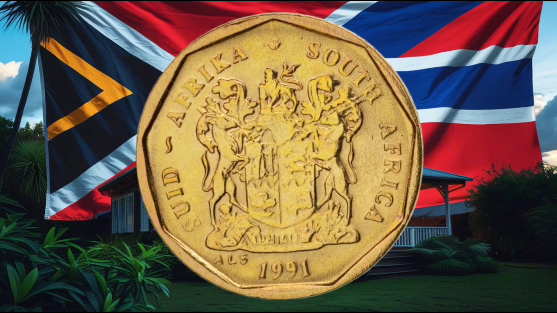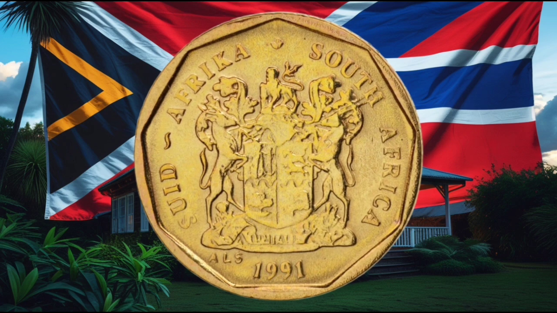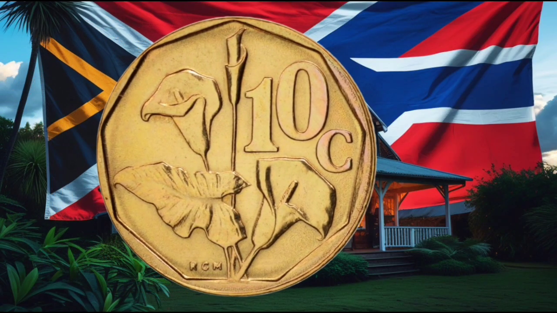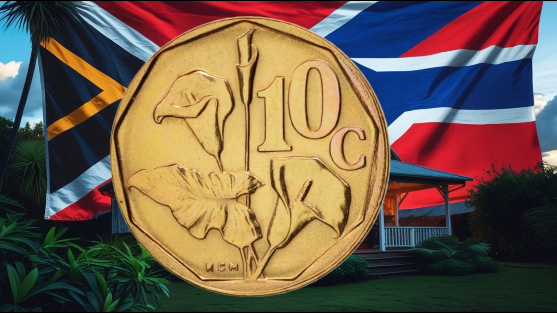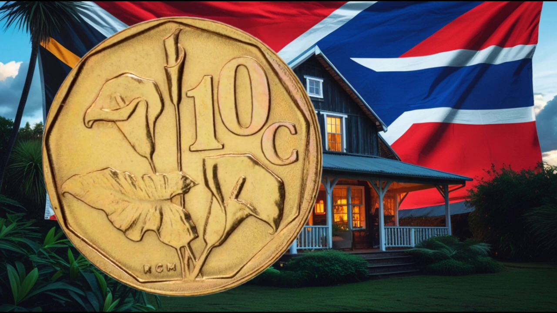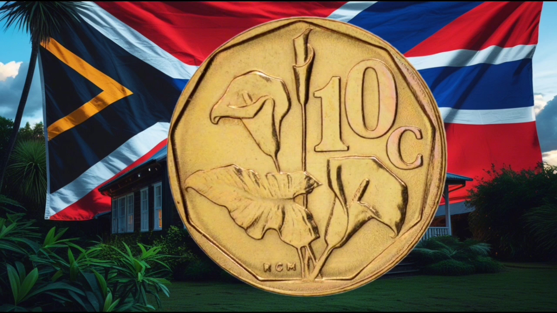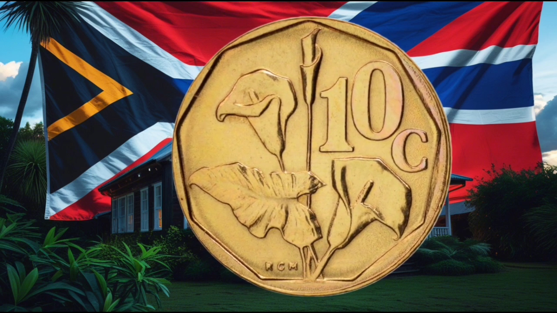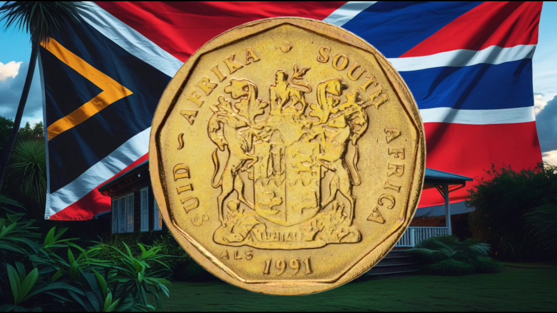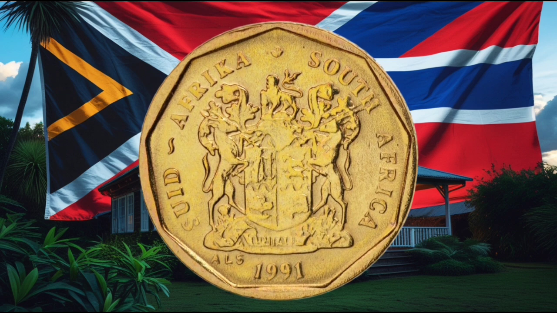The obverse of the coin features the South African coat of arms of that time. Above the coat of arms is the country name written in English, South Africa. The design represents unity and strength and was used in many official emblems during the apartheid era. On the reverse side, the coin features a beautiful depiction of the arum lily, a native flower of South Africa known for its elegance and cultural symbolism. The flower is delicately engraved, capturing both botanical accuracy and artistic grace. Below the flower is the number 10, which denotes the denomination.